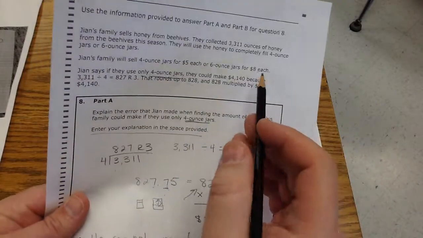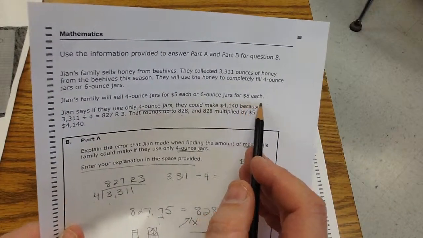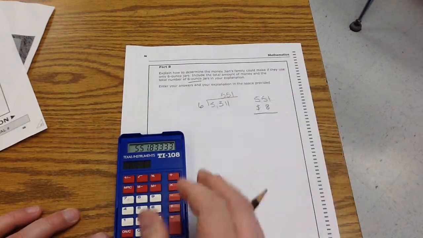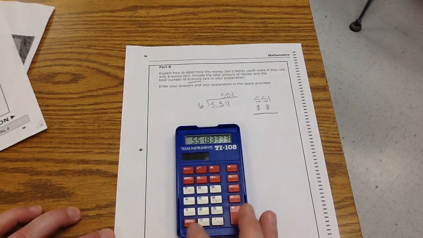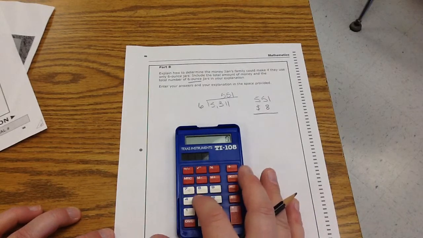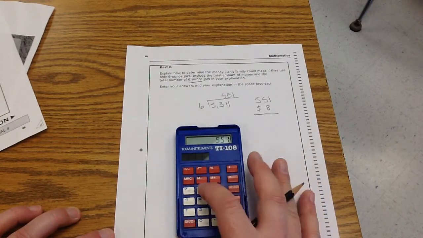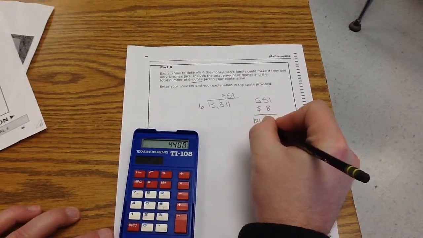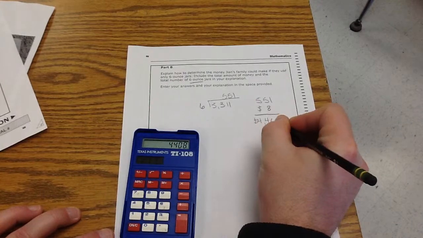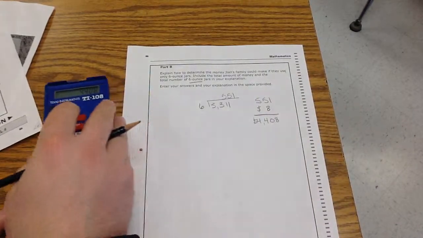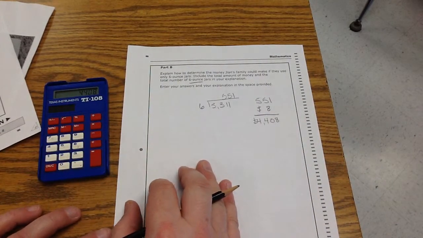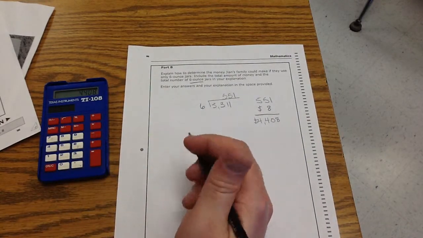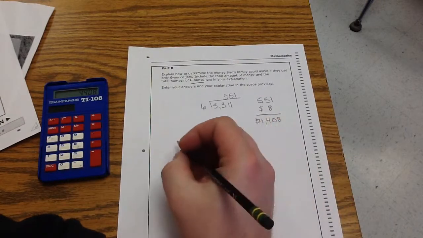And now we go back here and we look, how much are they selling the 6-ounce jars for? $8. So now I can take my 551 in my calculator. I'm going to hit my on C button again, 551, and I'm going to multiply it by $8. This means that Giant's family can make $4,408 off of 6-ounce jars. They can actually make more selling the 4-ounce jars, which I would never have thought. But now I'm going to explain.